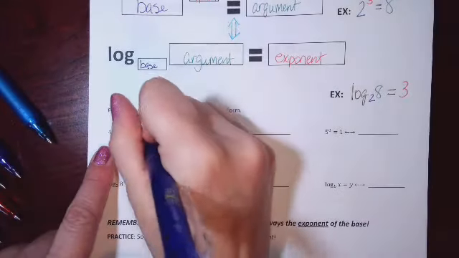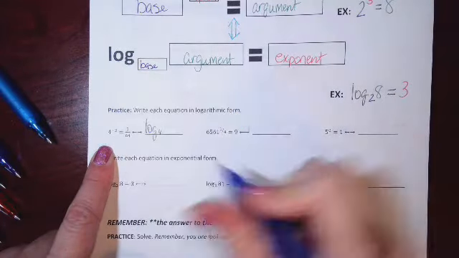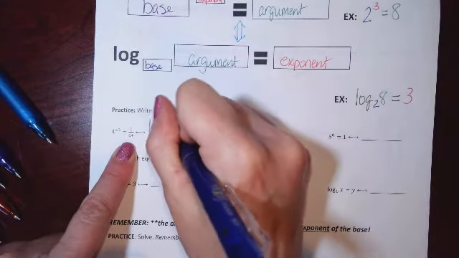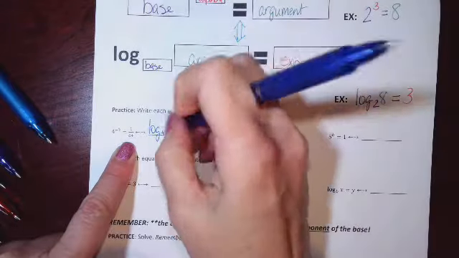My base is 4, so log, and then my base is written small, down there as a subscript, of the argument. My argument is 1/64.